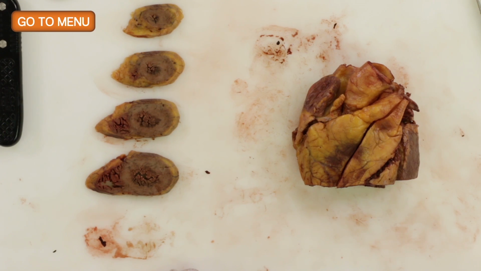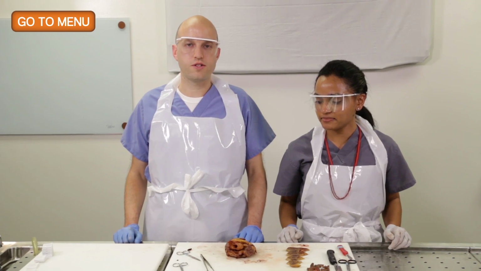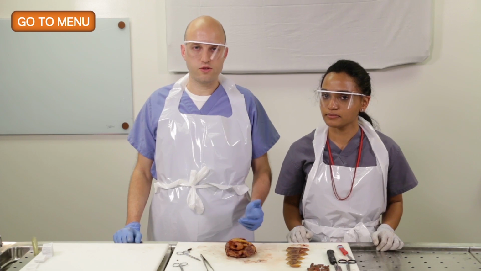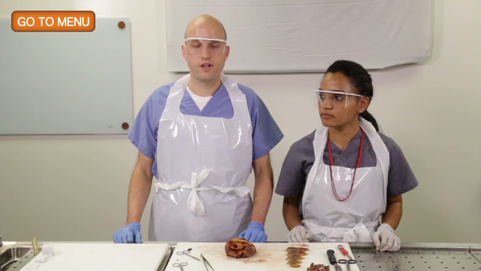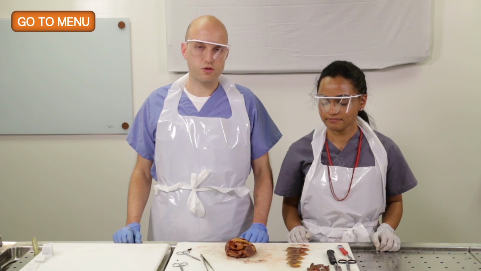Okay. All right. So this has been the dissection of an autopsy heart. I hope this was helpful for learning how to do the dissection. And as you know, it is the #1 cause of death in the United States. So it is an important part of any type of postmortem examination.